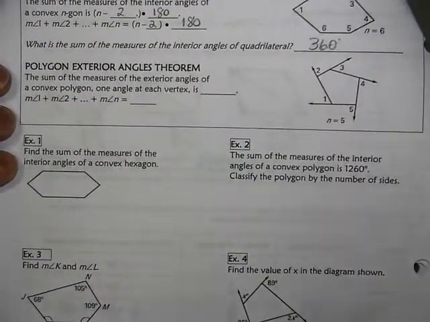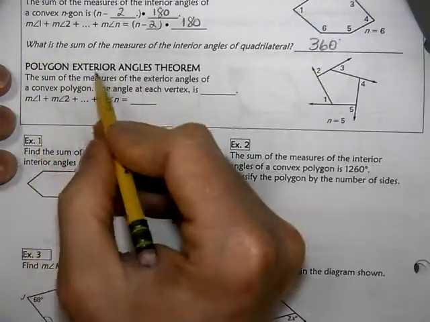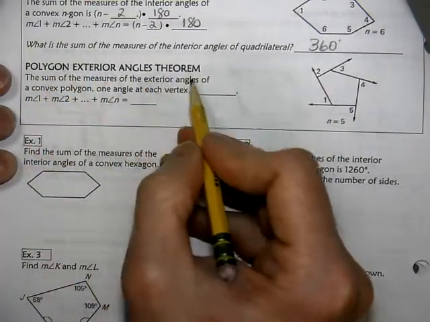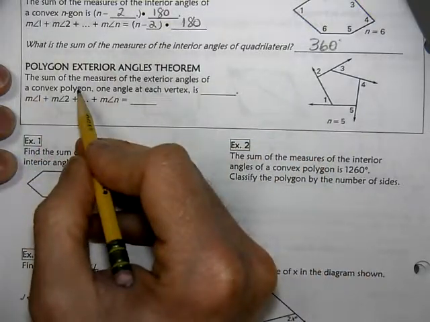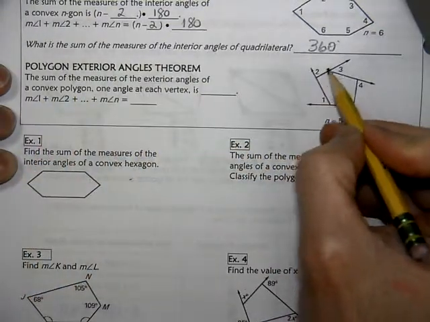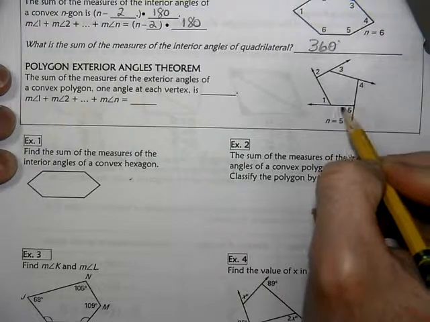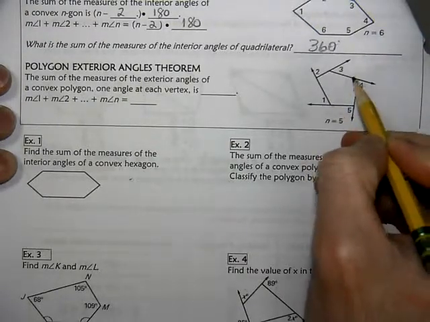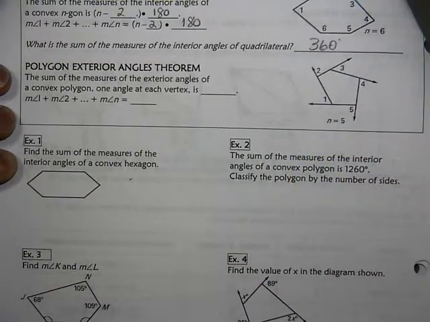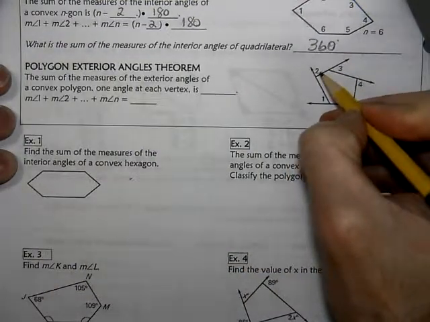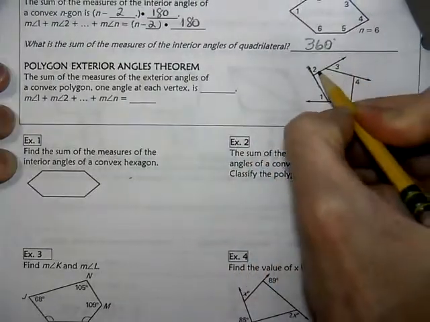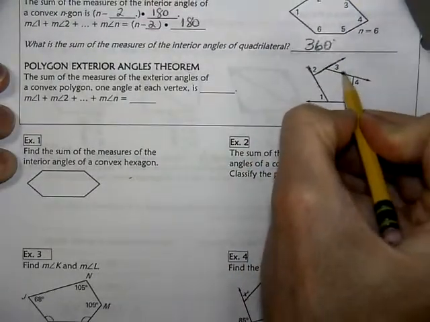Now, one neat concept, this is a little bit different. We're looking at the exterior angles. The sum of the measures of the exterior angles of a convex polygon, meaning that the vertices are pointing outwards. They're not pointing inwards, making a cave. They always point out. Well, an exterior angle is made by extending the side of your polygon.